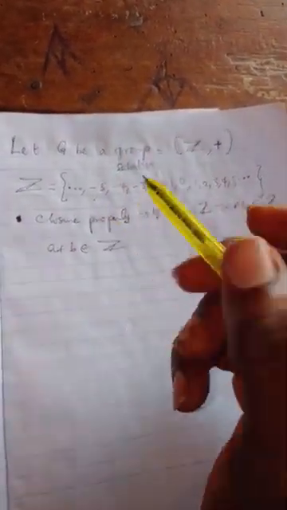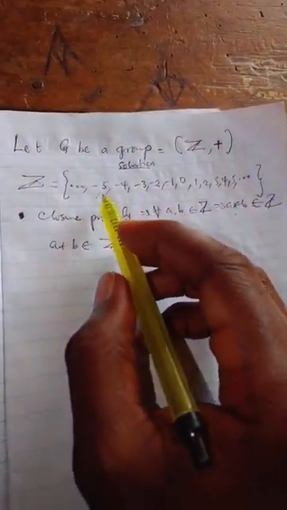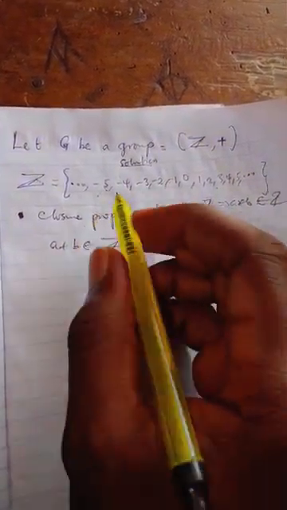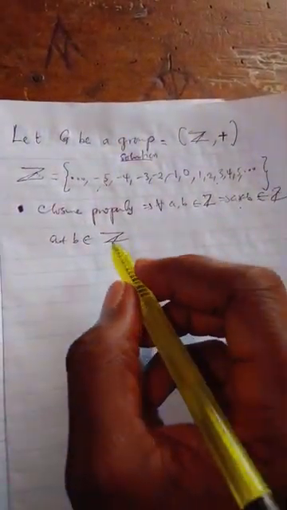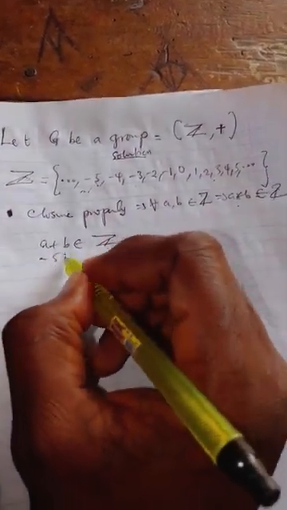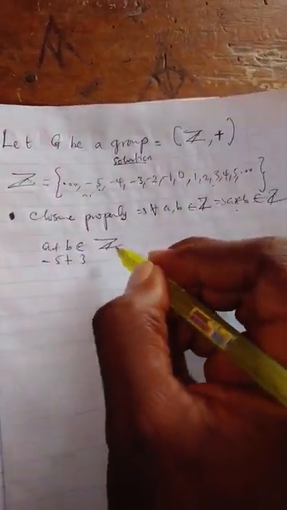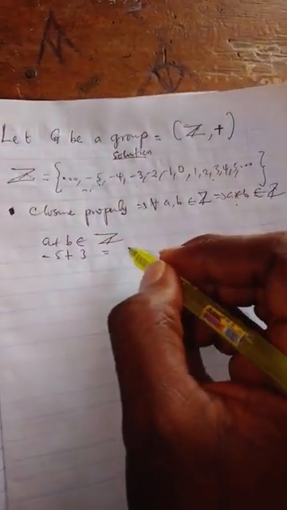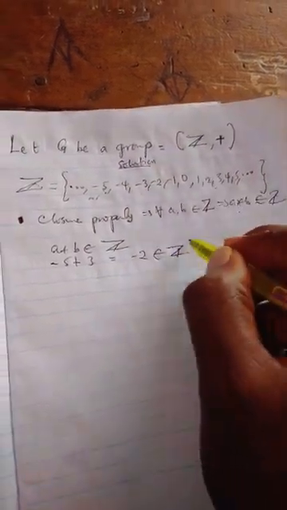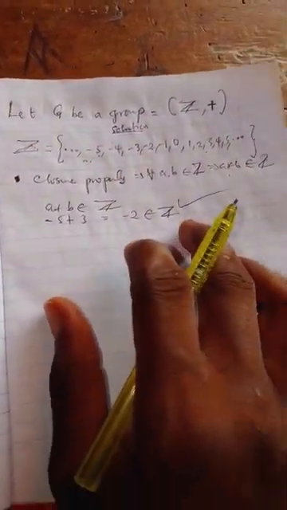So now let's take two elements from this. I'm going to take -5 and I'm going to take 3. Taking -5 and 3, let's check whether our result will be among the set of integers. So I'm taking -5 plus 3. Will it be a member of this? -5 plus 3 will give us -2, which is a member of the set of integers. Then the closure property is being satisfied.